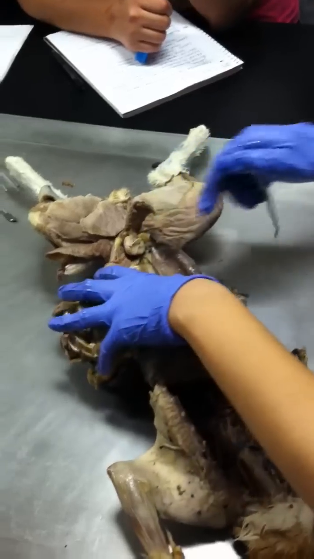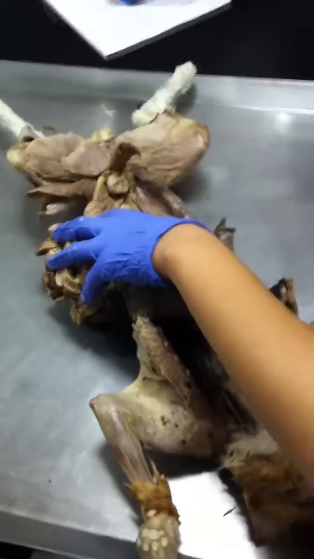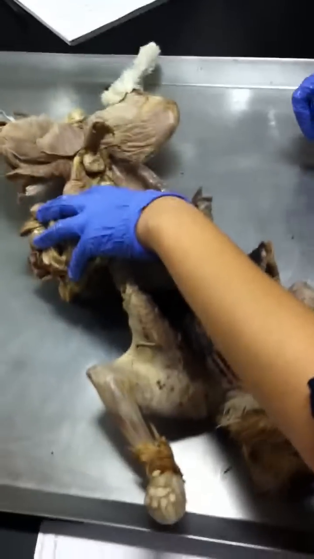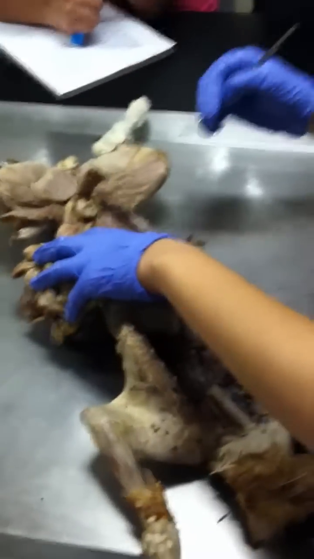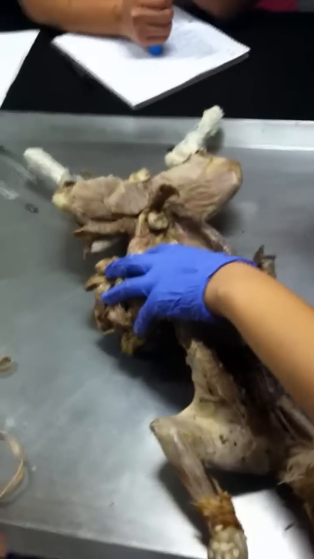Cool. What sits on top of the kidney? There's something that sits on top of the kidney. Adrenal glands. Excellent. Adrenal glands, right? And that we saw on the model. It's kind of hard to see on the cat. It's actually kind of difficult to find. So definitely you could check out the models for that.